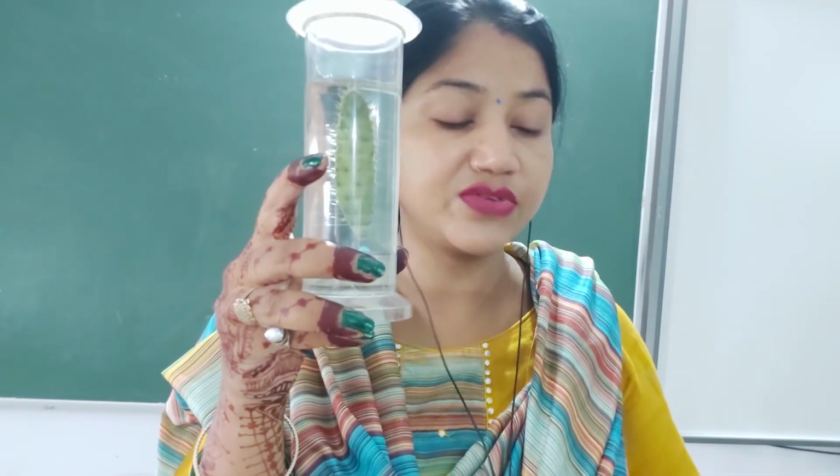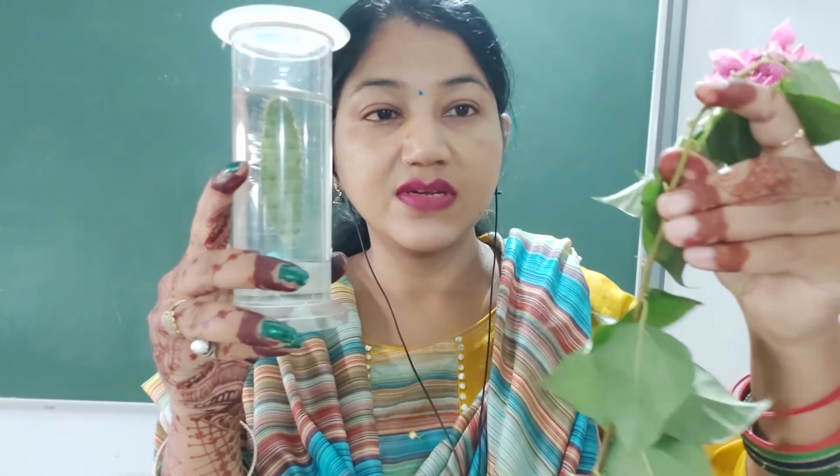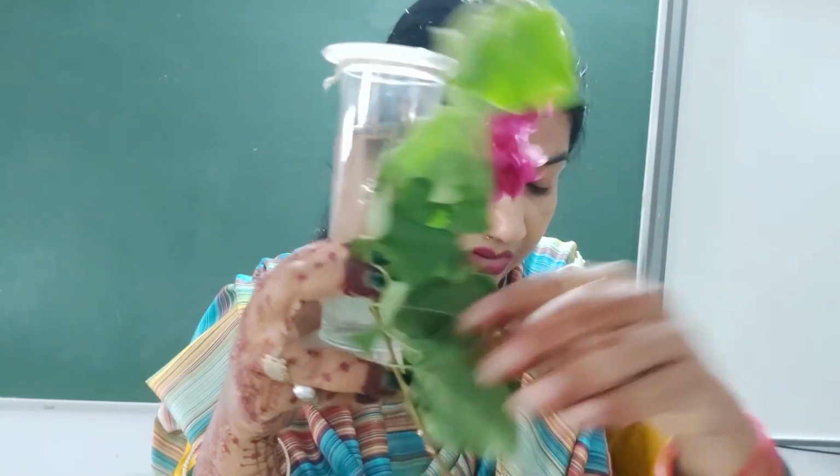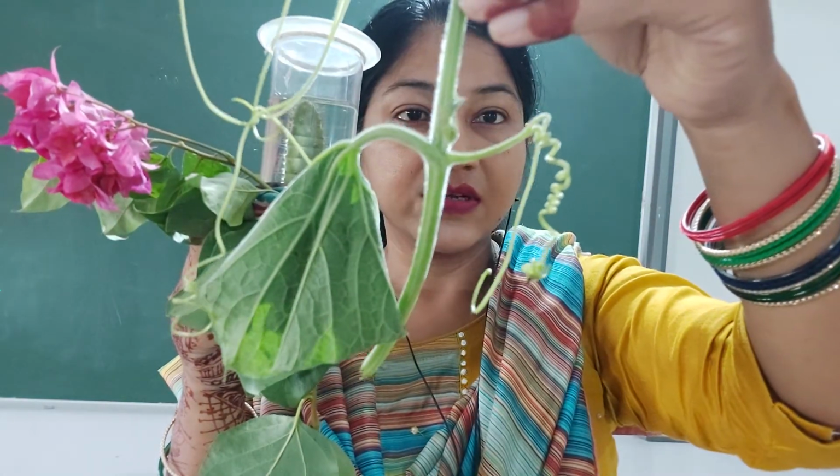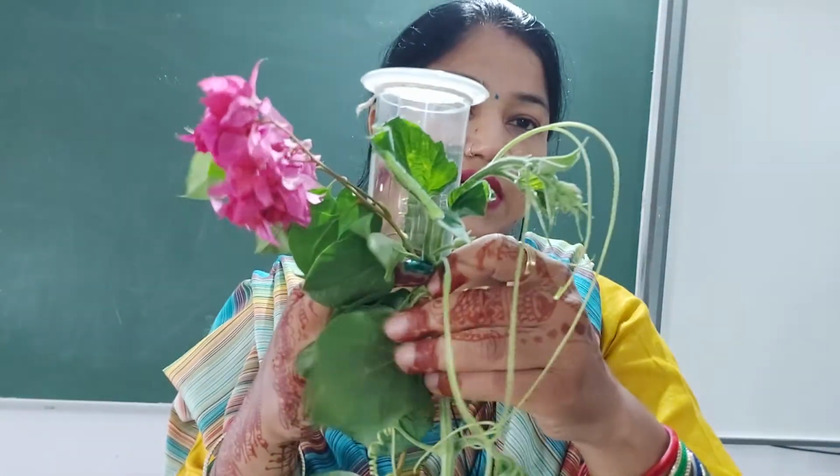The one is the flat stem, the second one is the thorn in the bougainvillea, and the third example is tendrils in the gourds. So these are the modifications of stem, and now in the next video we will discuss the different types of leaves, the different types of phyllotaxy.